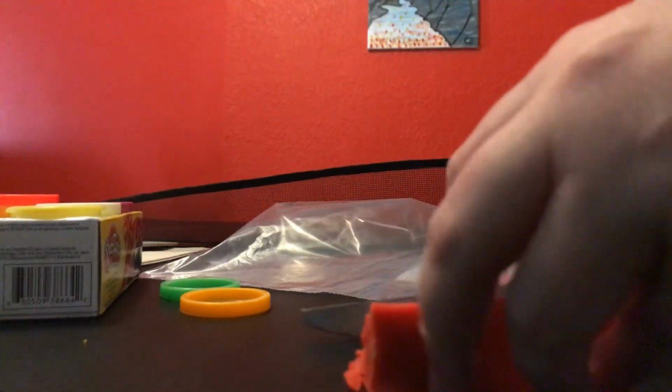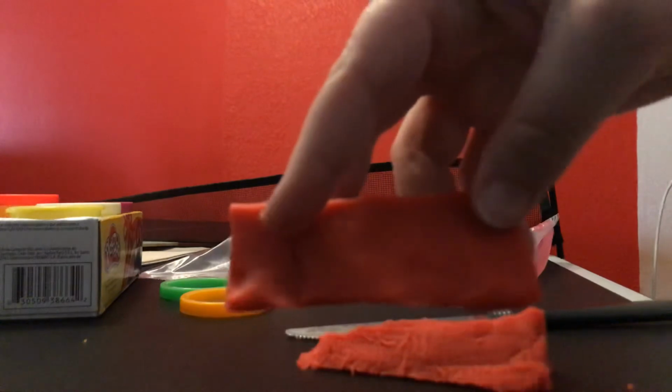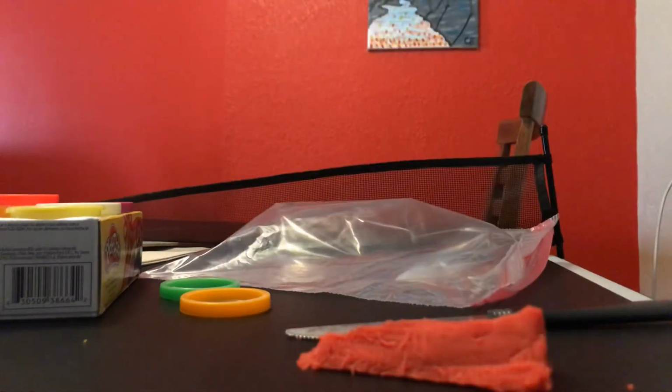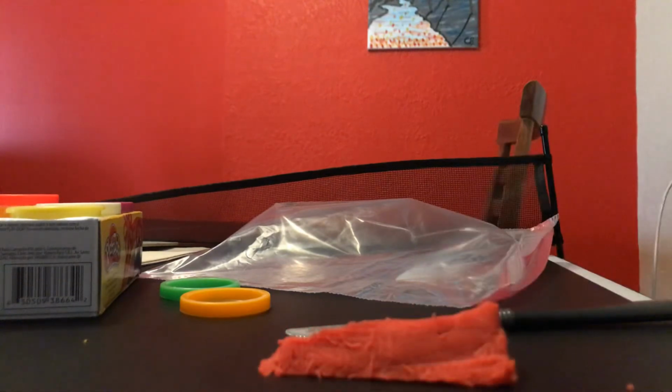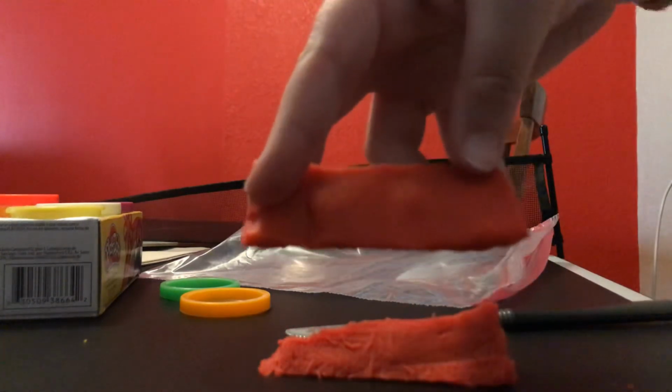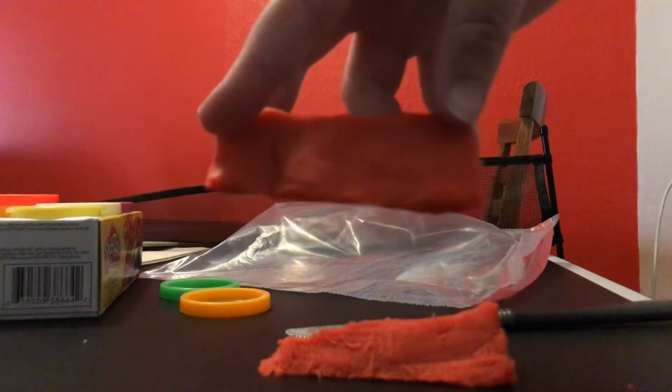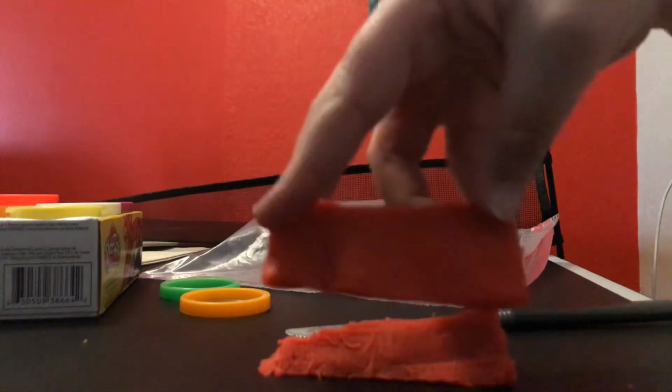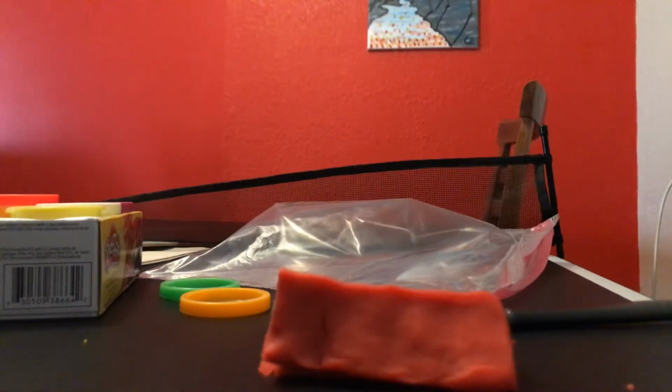This one doesn't want to cut. There we go. Rectangle slice. I cut the slice a little bit too thick, but that is a rectangular cross section or slice.